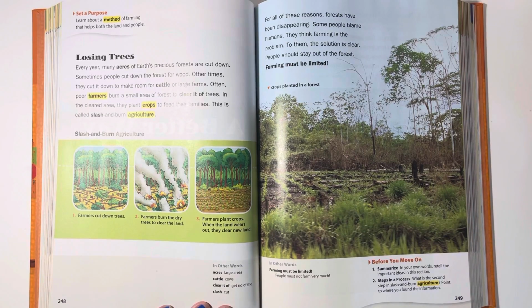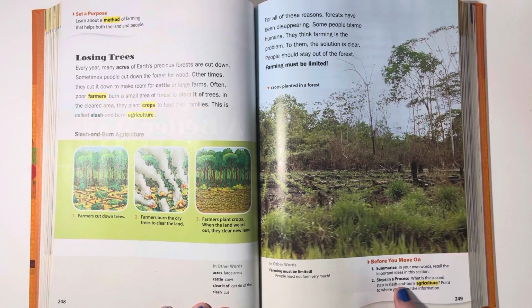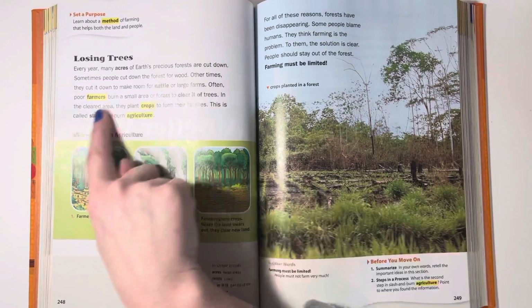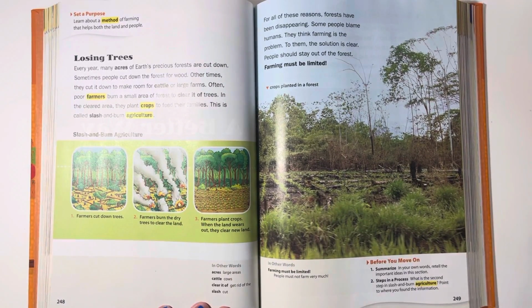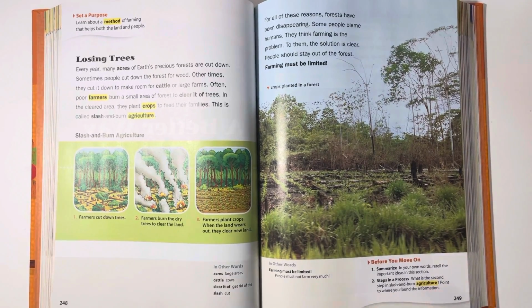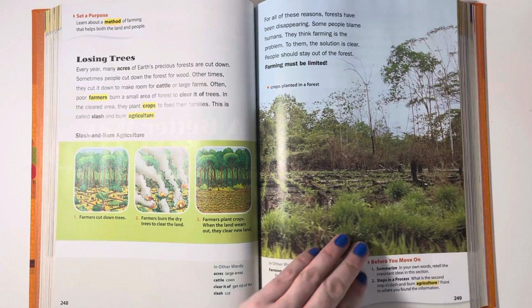Okay, question number 2, steps in a process. What is the second step in slash and burn agriculture? Here's your picture that shows you what slash and burn agriculture is. What is the second step? Write it down. This tells us the point where we found the information. I want you to write it down. What is the second step?